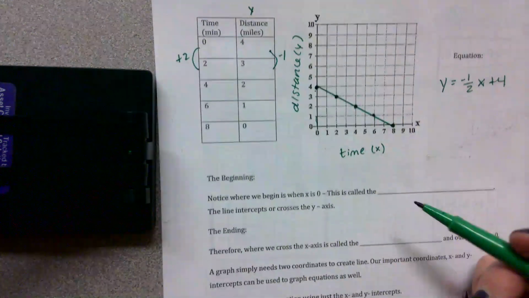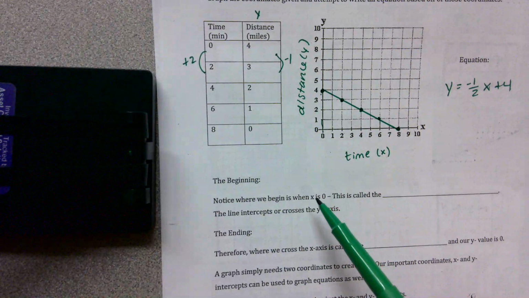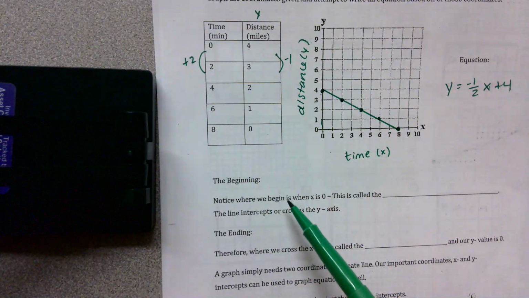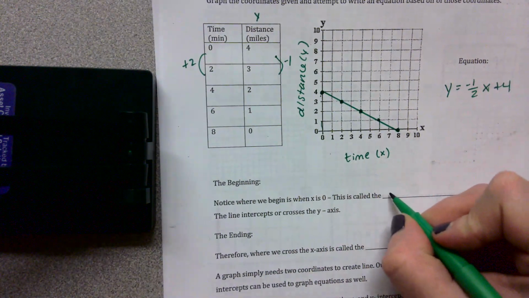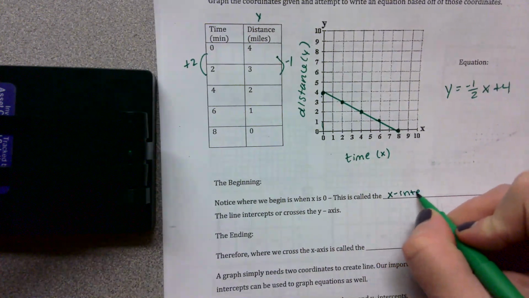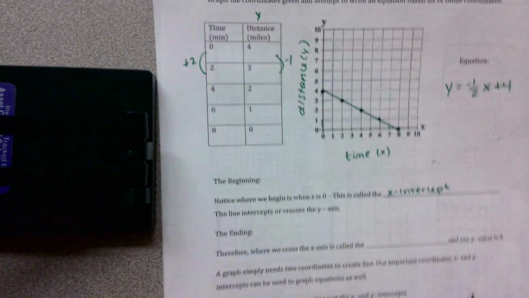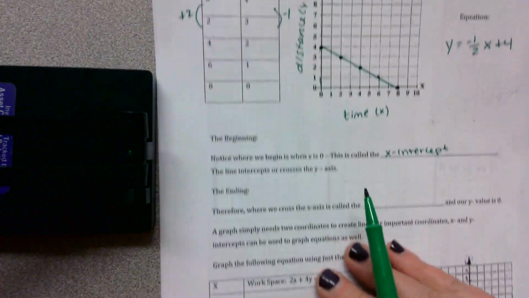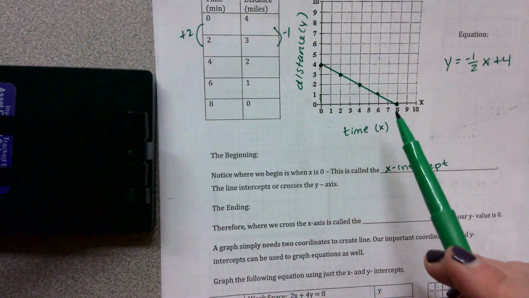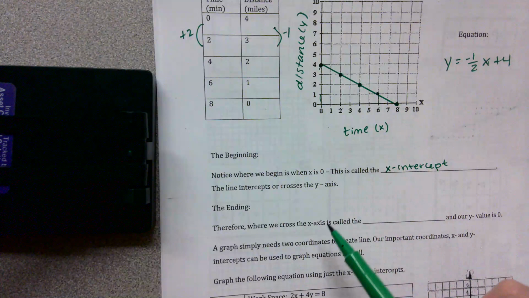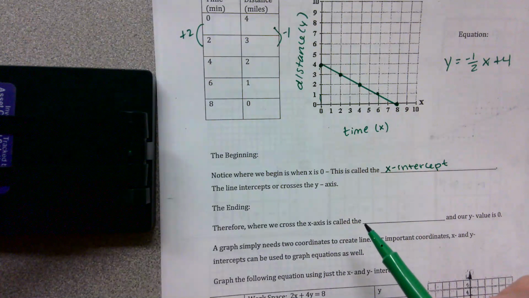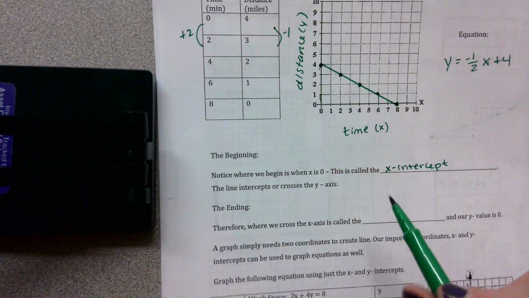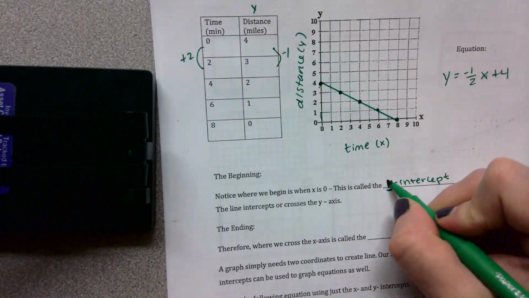So it says the beginning. Notice where we begin is when x is 0. This is called the x-intercept. The line intercepts or crosses the y-axis. The ending, therefore, when we cross the x-axis, okay, it is called this is the y-intercept. I was reading the wrong line.